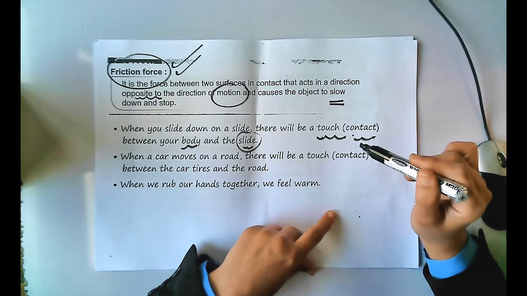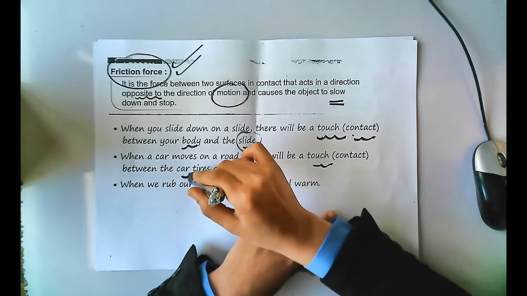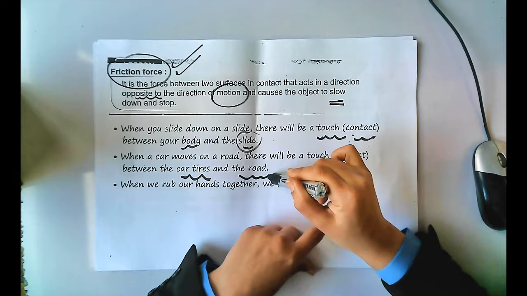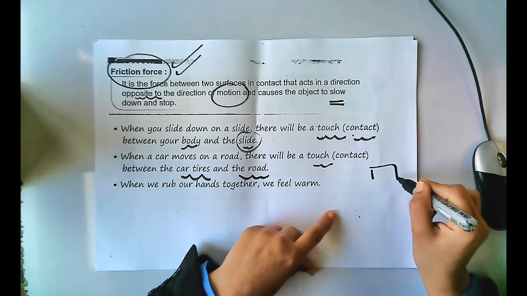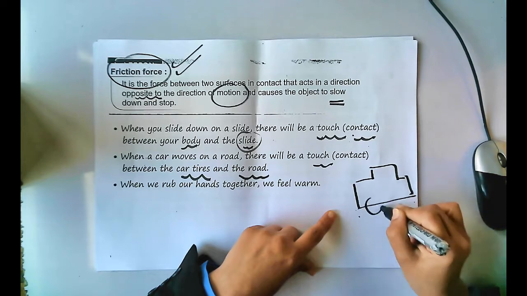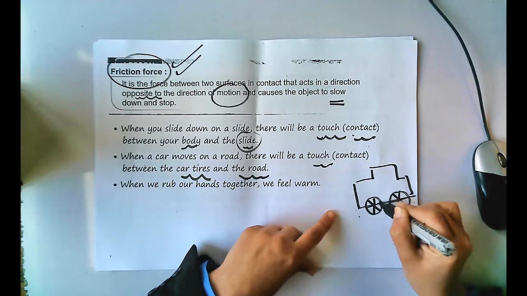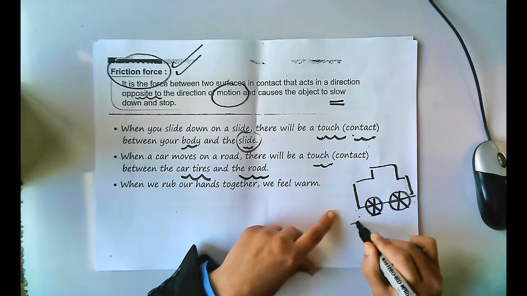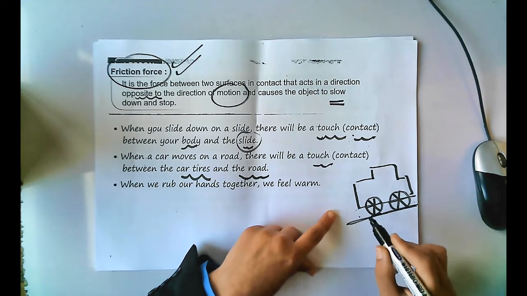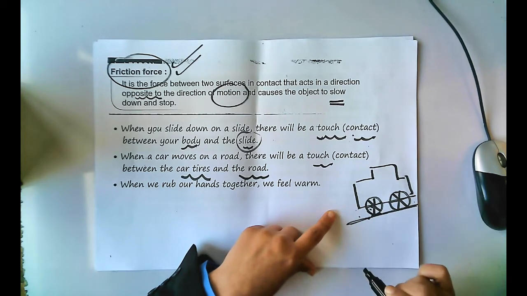Another example, when a car moves on a road, there will be touch between the car tire and the road. If you have here the car and here the tire, the tire touches the road. The two bodies touch each other. This is due to friction force.